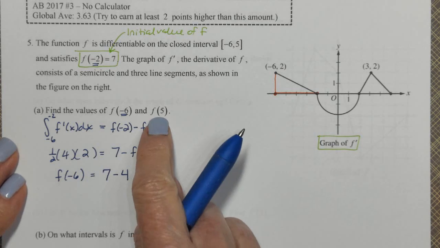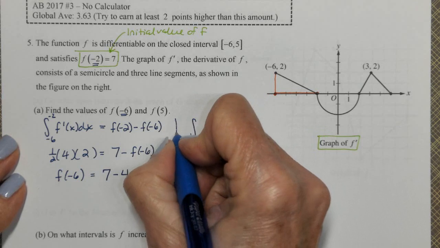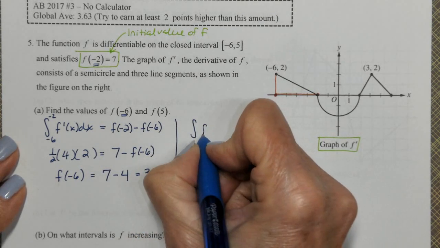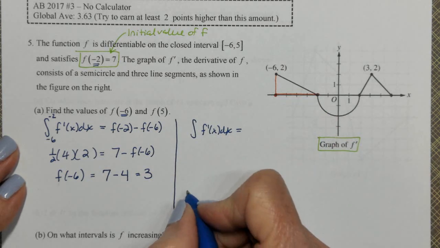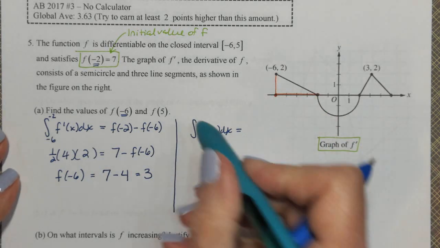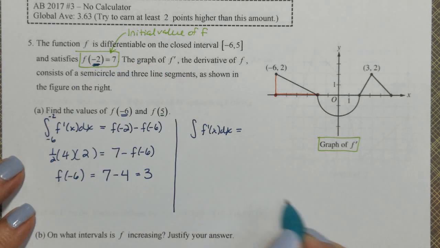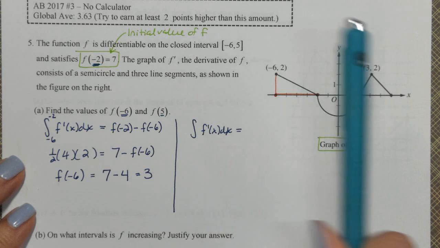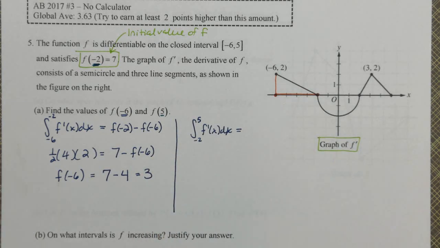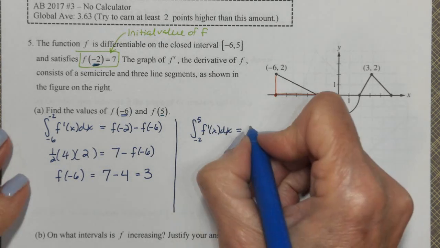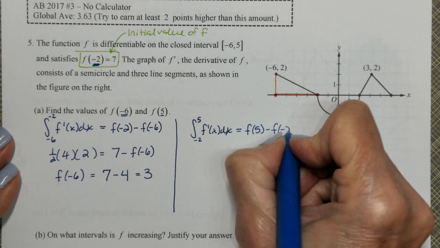We're going to do the same process for f of 5. The integral of f prime gives us back f. Now we have 5 and -2. So in this case, the -2 will go on the bottom and the 5 will go on top because 5 is bigger than -2. So this will be f of 5 minus f of -2.